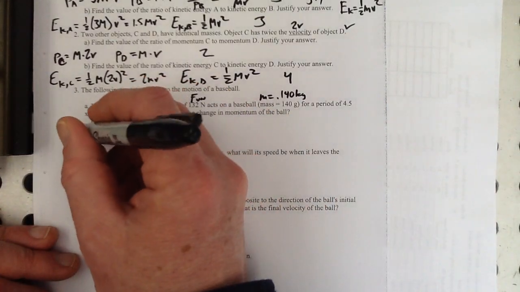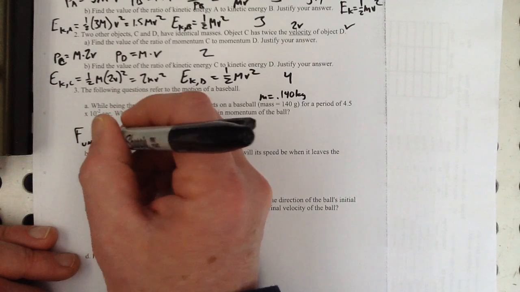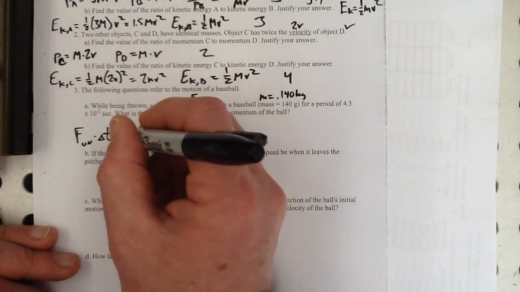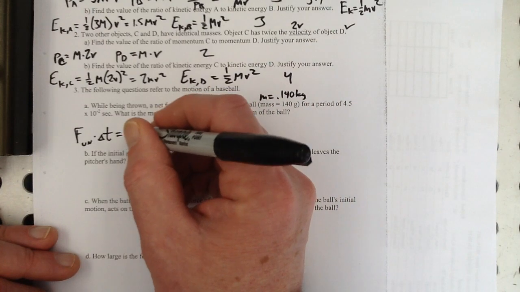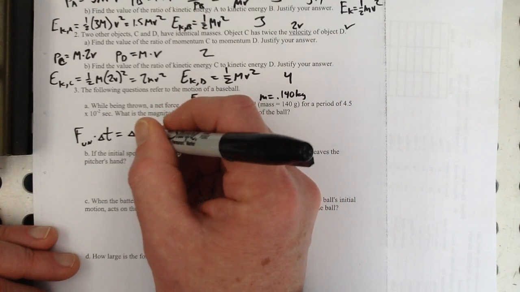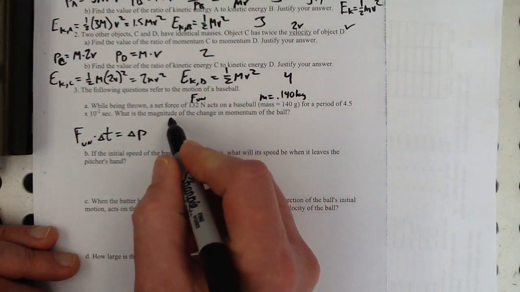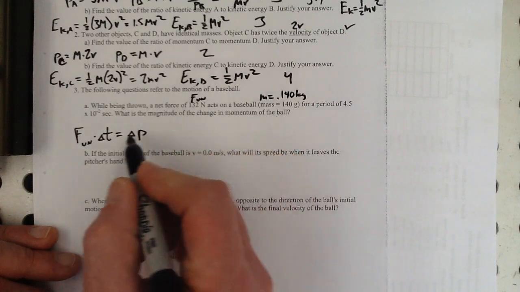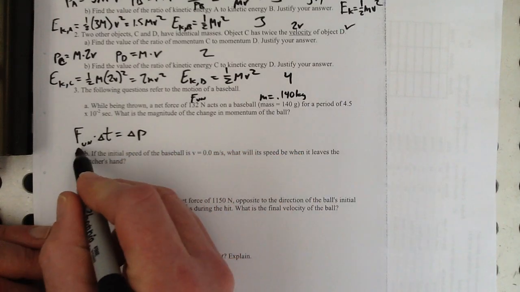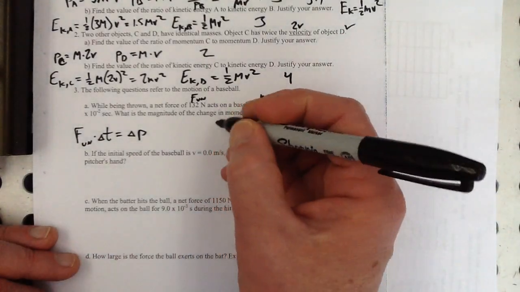So I know that force times change in time is equal to change in momentum. And this is just asking for the magnitude of the change in momentum. Well, it's whatever the force is times the amount of time.